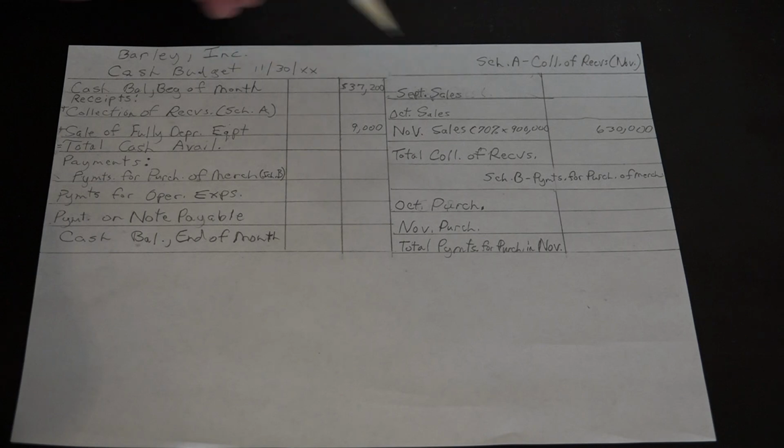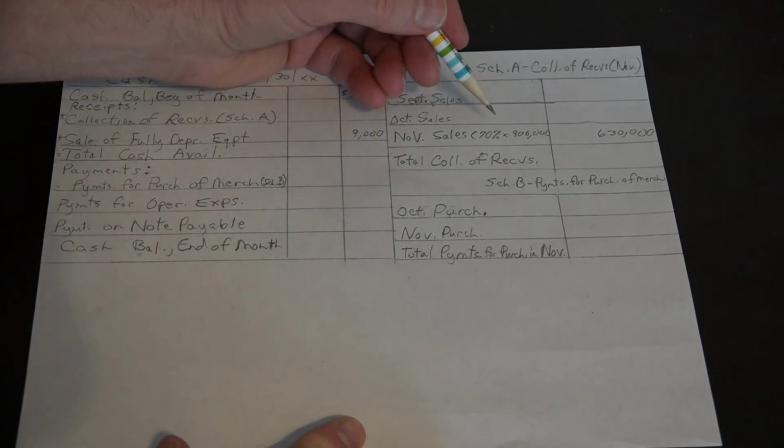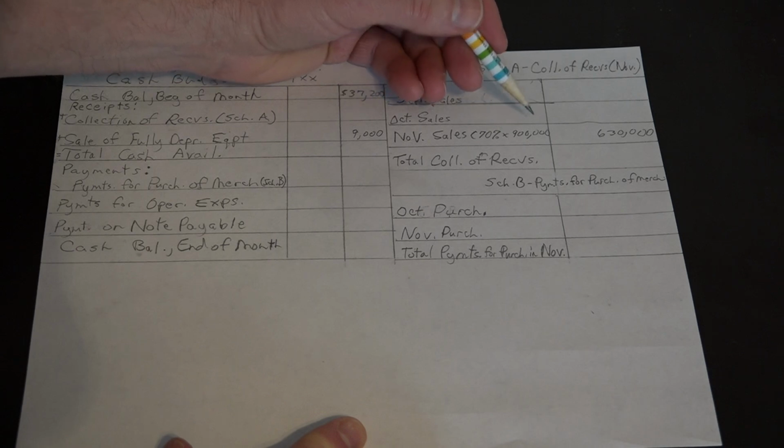And so now we're doing Schedule A to find out what the collection of receivables will be for the month of November.